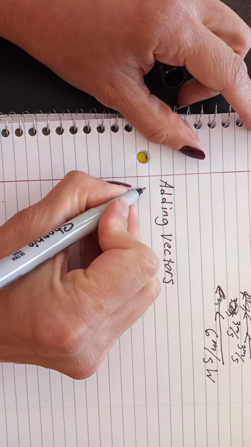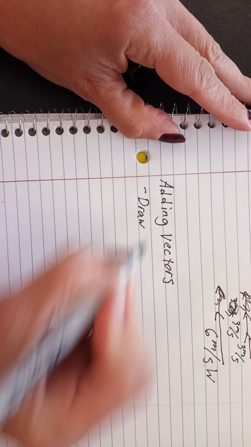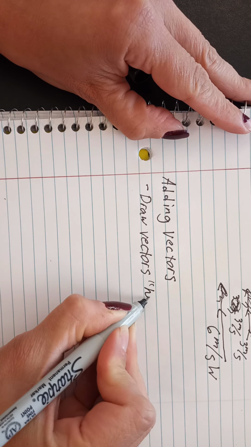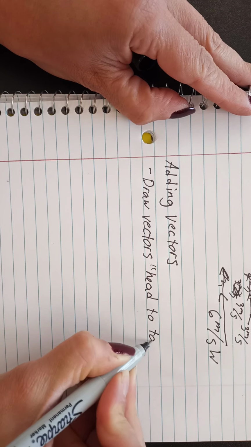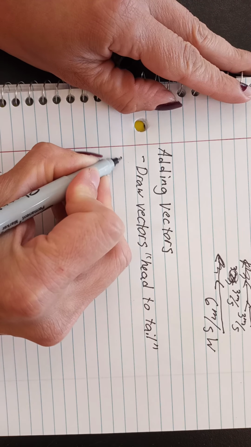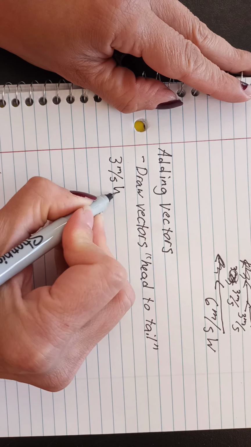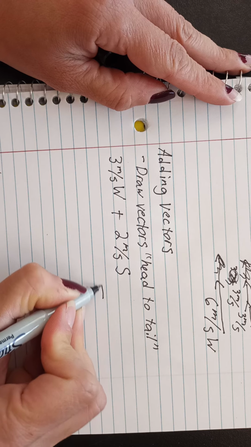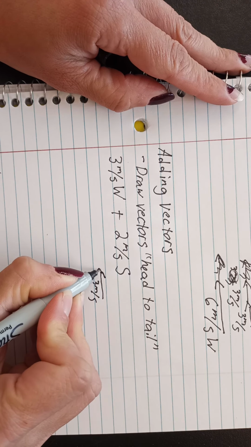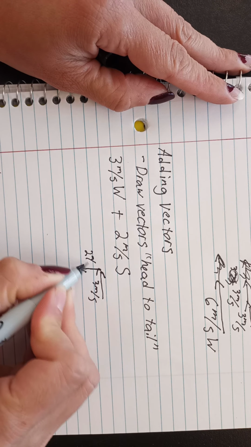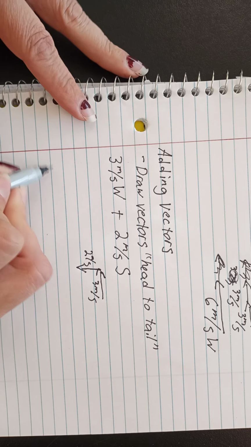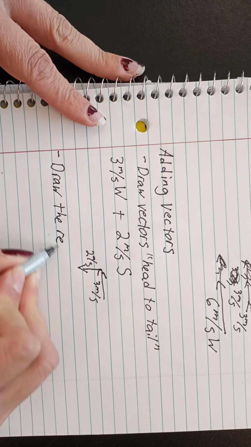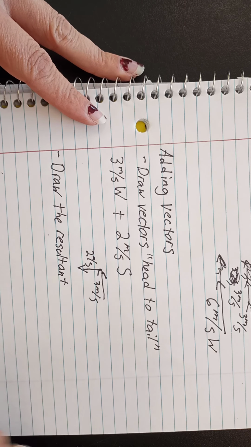Okay, so the rule when we add vectors together is we need to draw the vectors, and I mean that. We're going to draw the vectors, and we call it head to tail. So if I need to take 3 meters per second west plus 2 meters per second south, I would draw the first vector here, 3 meters per second, and then I would draw the second one south, 2 meters per second. Okay, this is how we draw them to start with, and then we're going to draw what we call a resultant, which is a big fancy word for the sum of the two vectors.